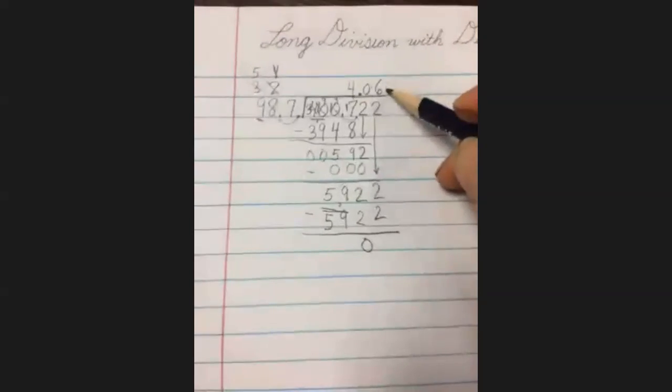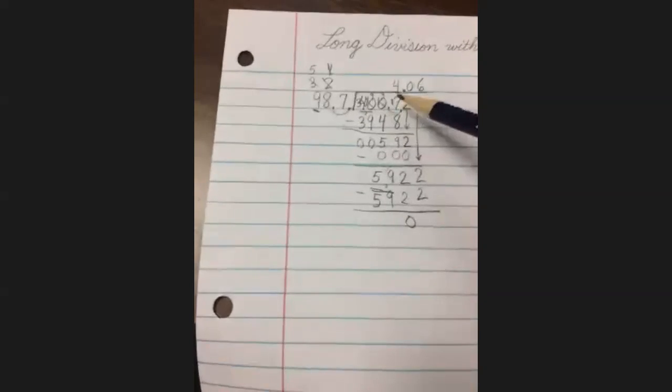And look, 0. So our answer that we'll write in the blank on our test is 4.06. These are just numbers, it's not money. Sometimes it might be money, and then we need a dollar sign, but these are just numbers with decimals.